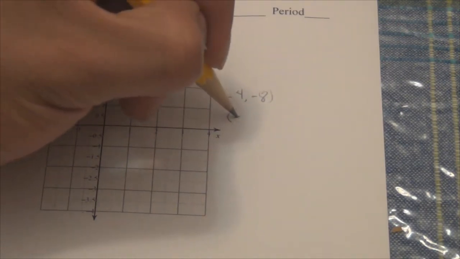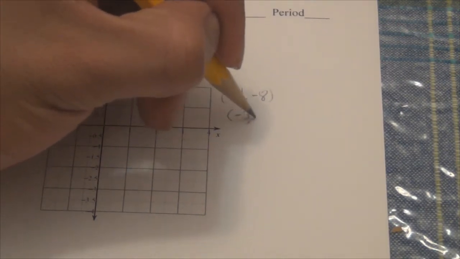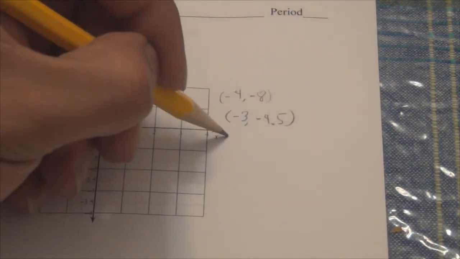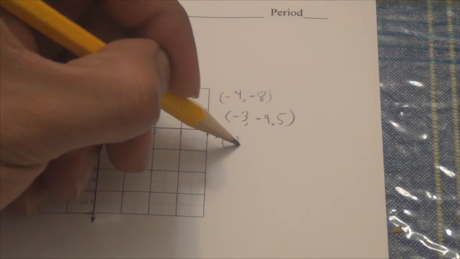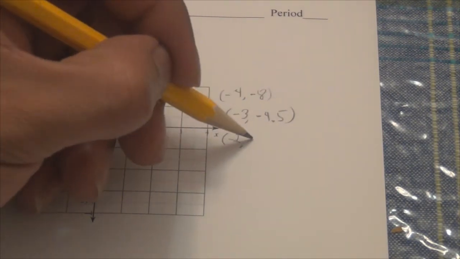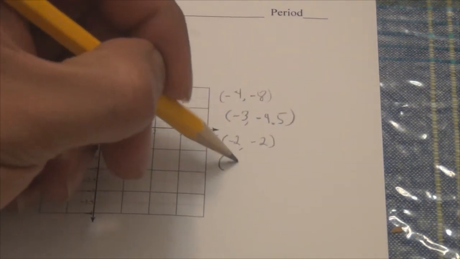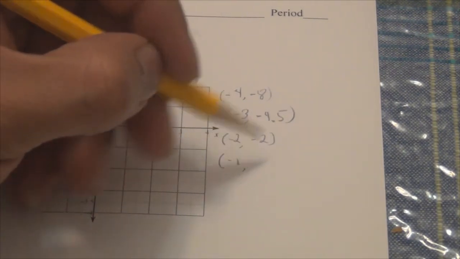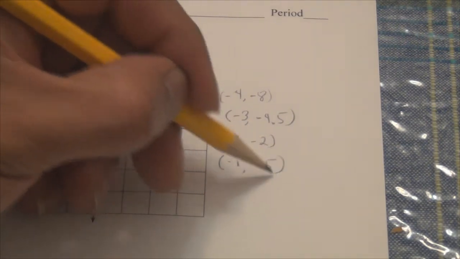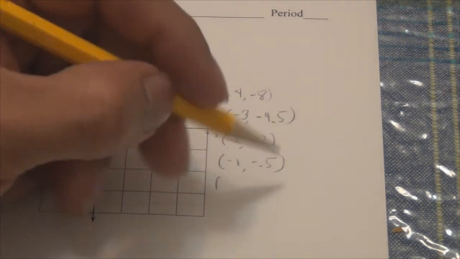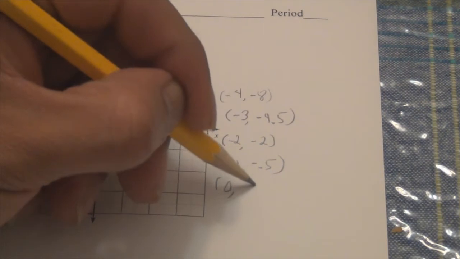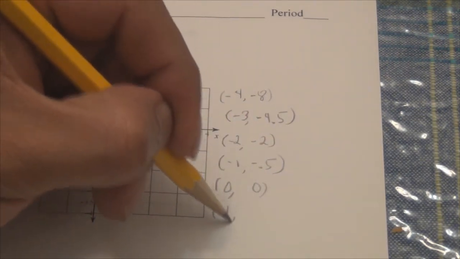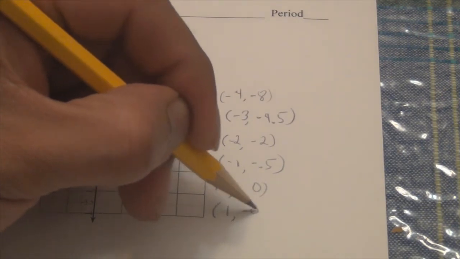Negative 3, negative 4.5. Negative 2, negative 2. Negative 1, negative 0.5. 0, 0. 1, negative 0.5.